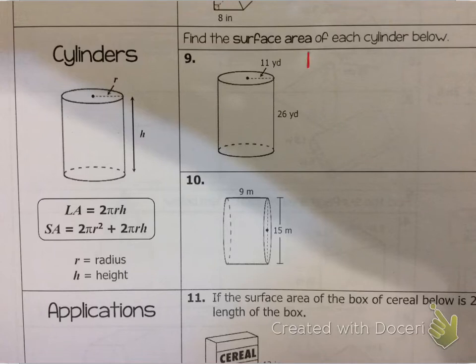Anyways, let's look at this. Lateral area here. This is the height of the prism, and here's the radius, obviously. So if I say 2 times pi times 11 times the 26, I get the lateral area.